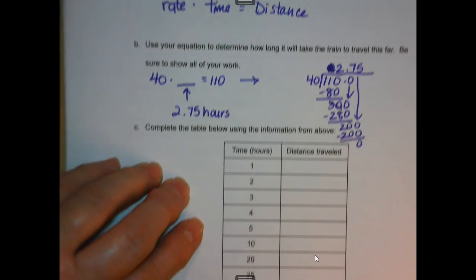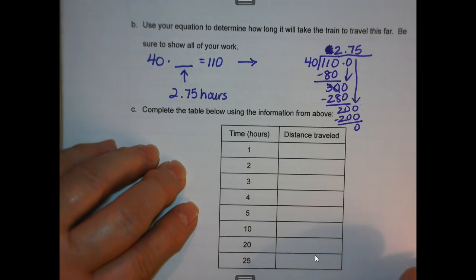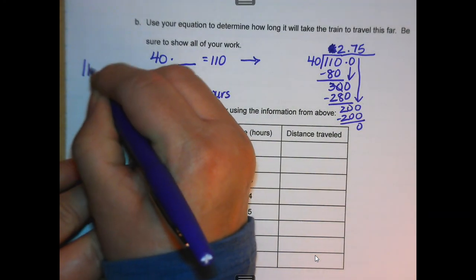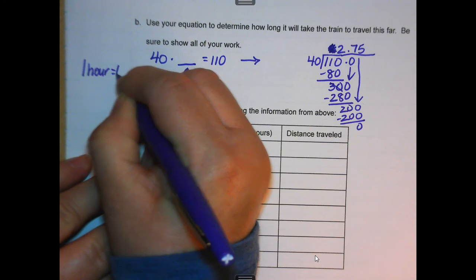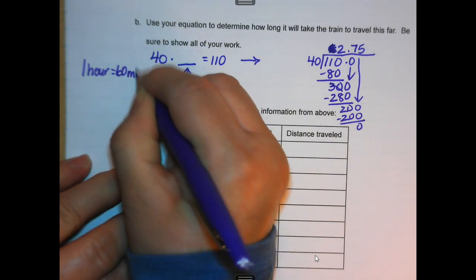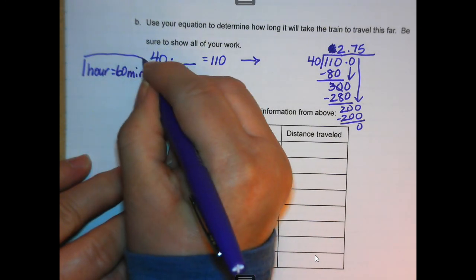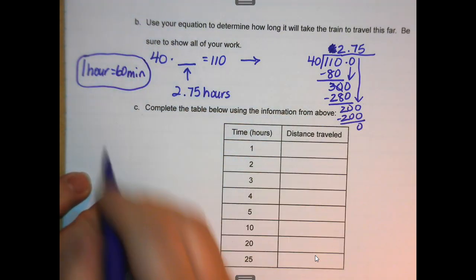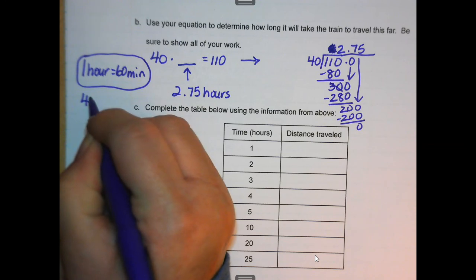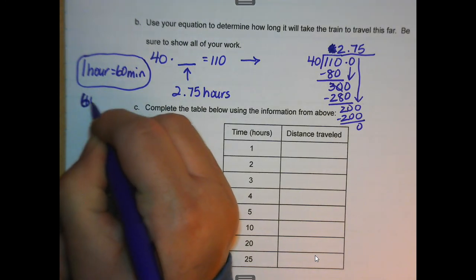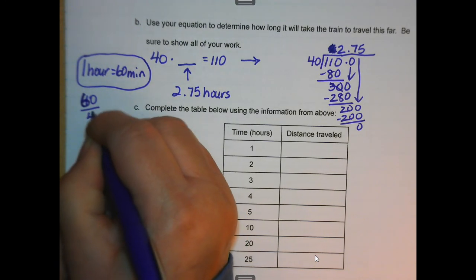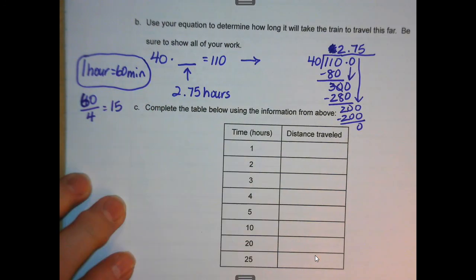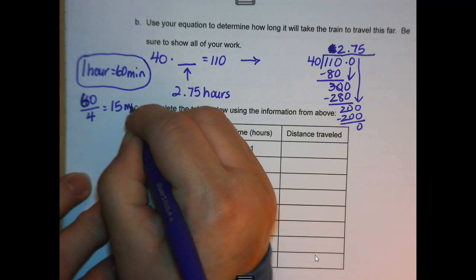And in order to change that into time, I need to remember that 1 hour equals 60 minutes. Important thing there. And if I take 60 and I divide it by 4 parts, I'm going to get 15 minutes in each part.